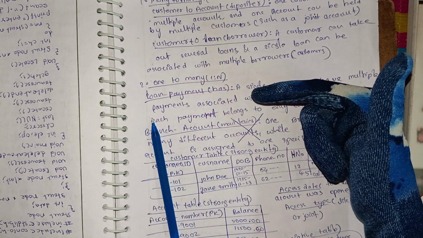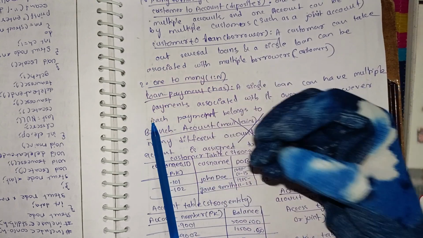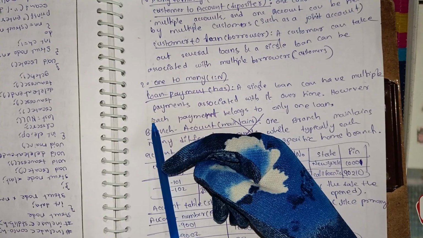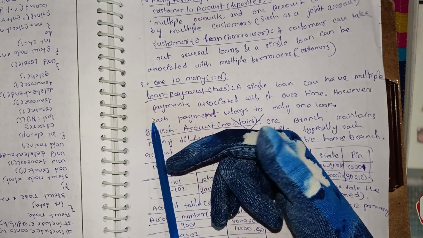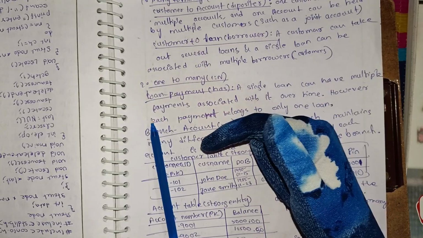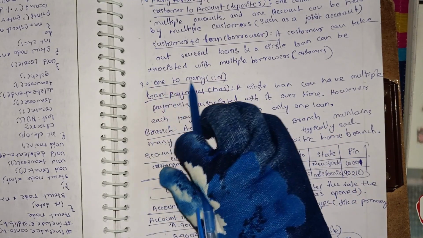Each row in the first table relates to multiple rows in the second table, and each row in the second table can relate to exactly one row in the first table. That's the definition of one to many.